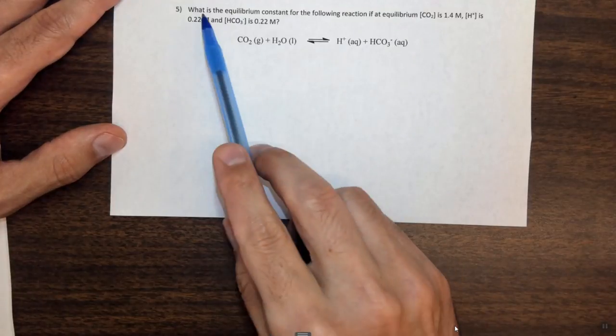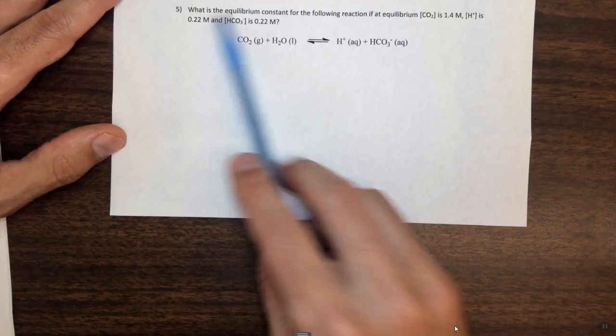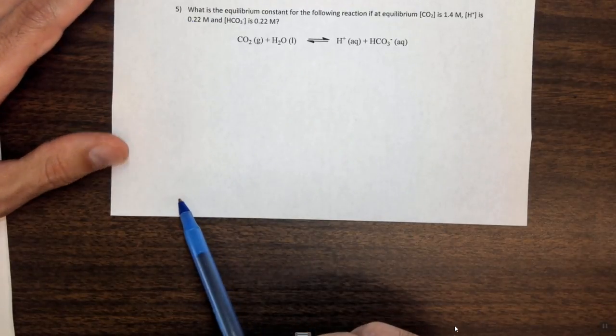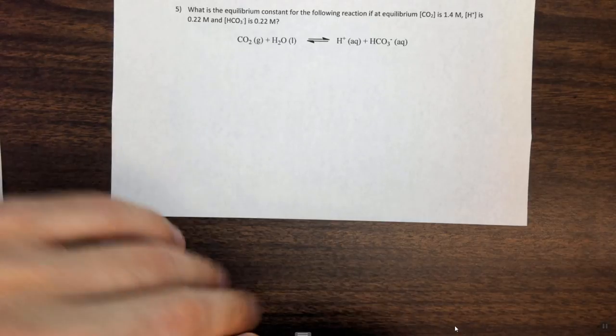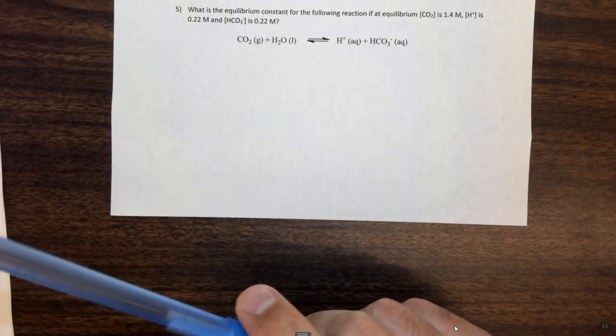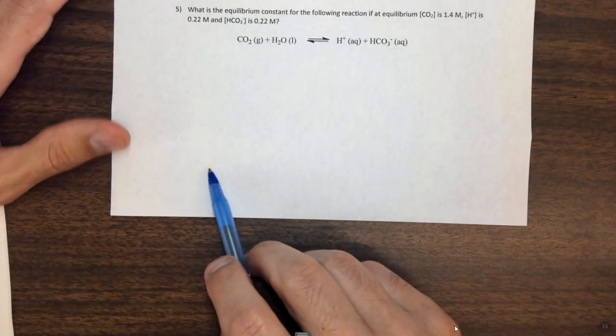In previous examples, we've looked at the equilibrium constant changing from a Kp to a Kc. We looked at what happens if you double the reaction, what happens if you reverse the reaction, when the products are favored, when the reactants are favored, and all this stuff. But in this example, we're actually asked to calculate the Kc.